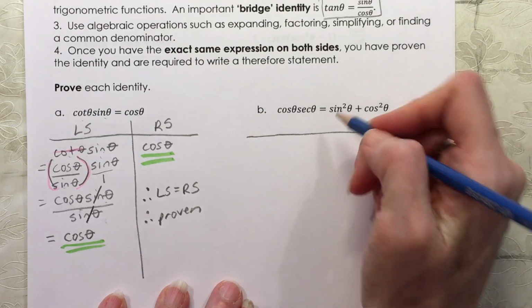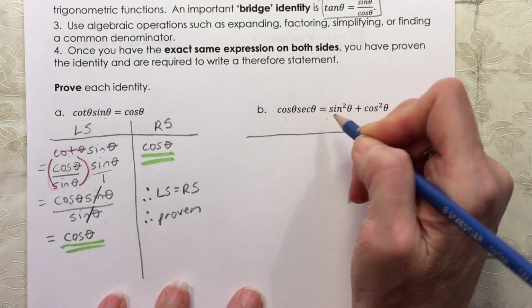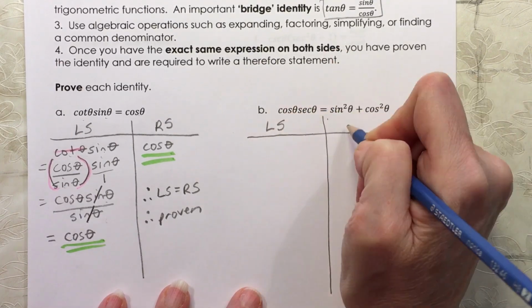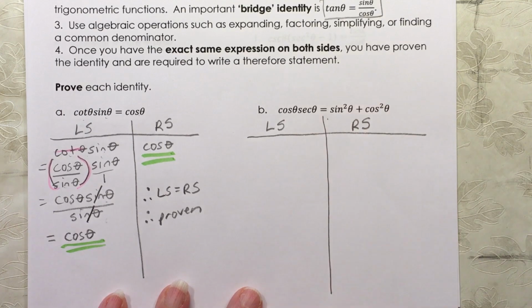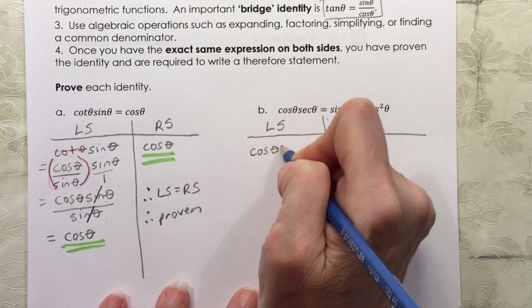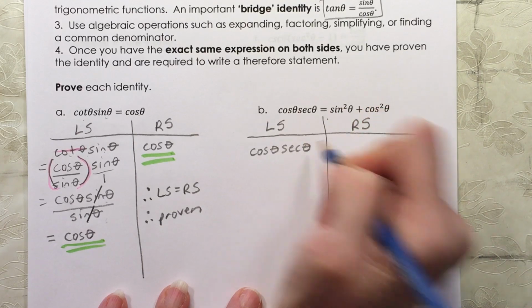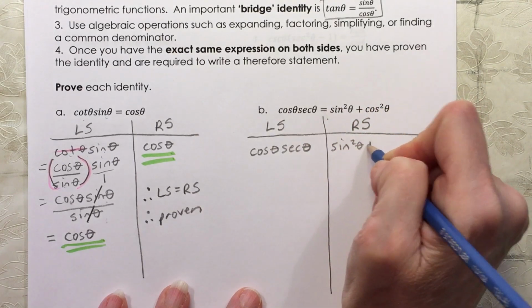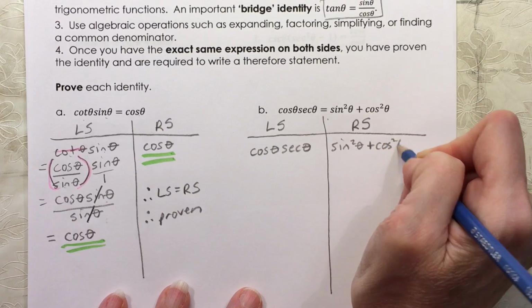So we're going to set it up the same way, the T-chart. Left side, LS, right side, RS, recopy: cos theta sec theta, and sine squared theta plus cos squared theta.